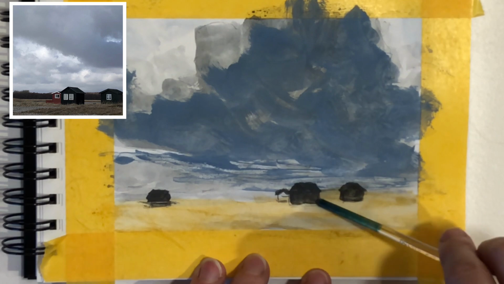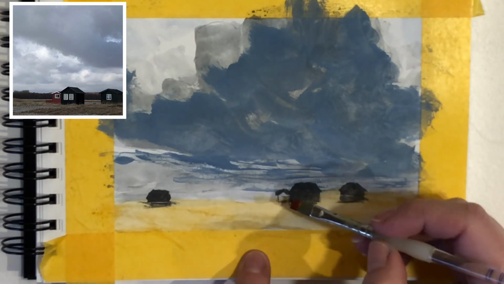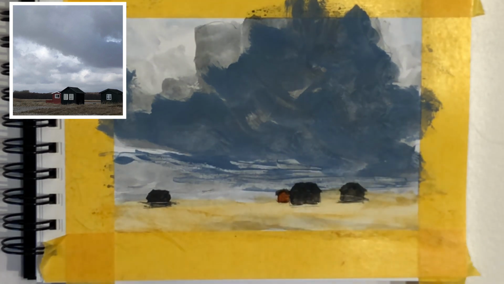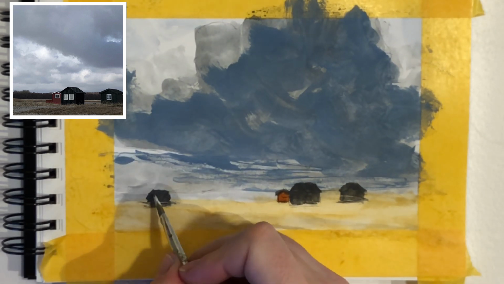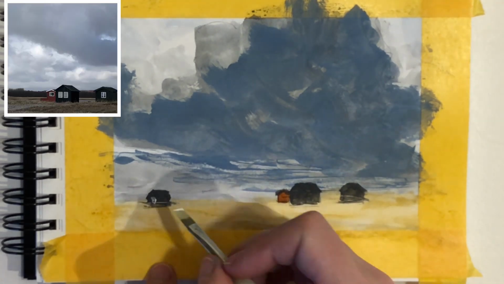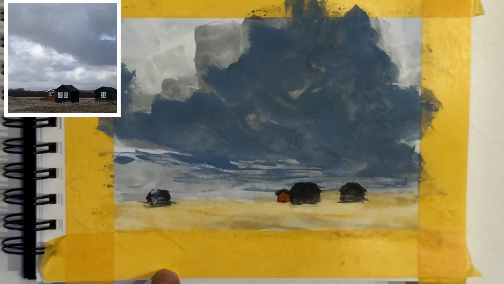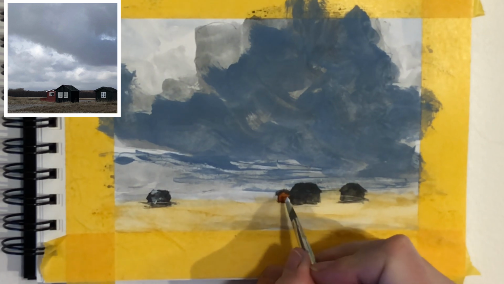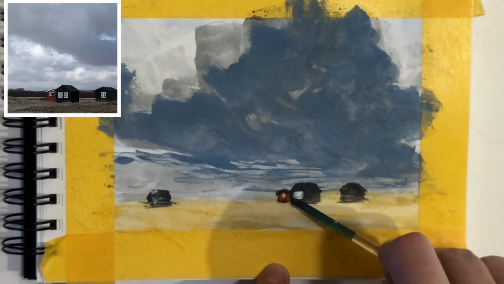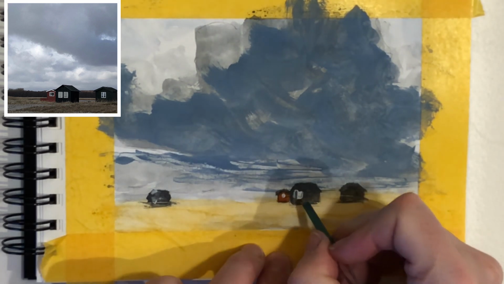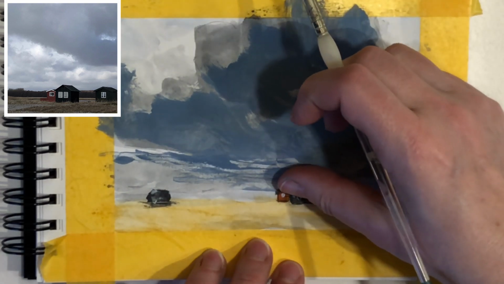I want to paint the small shed in a contrasting color. I think red would look very nice. Most of the black houses have white windows and white doors as details, so I'm going to add some white details. I'm not going to paint out each window. I'm just going to make small dots, small dabs of white color to indicate with the bare minimum where the windows and the doors are.